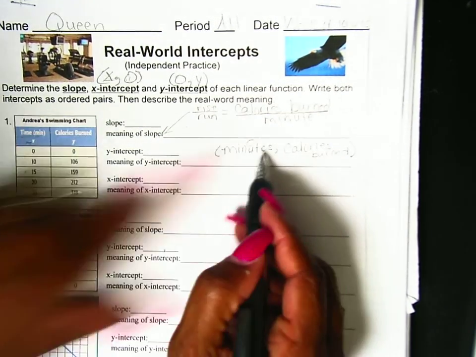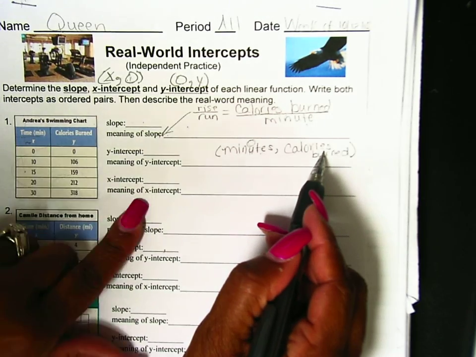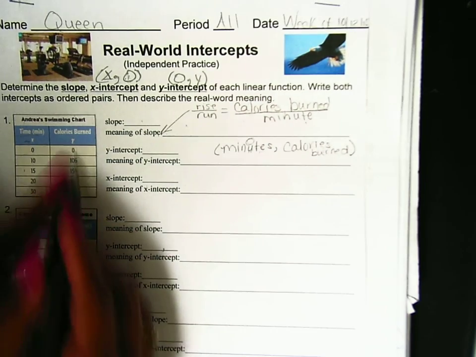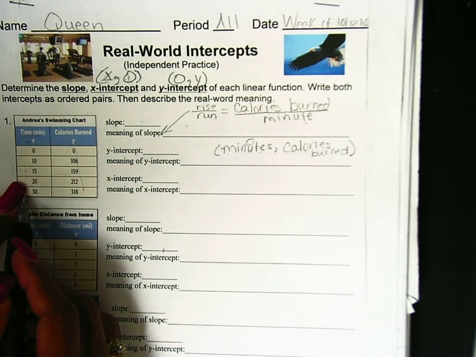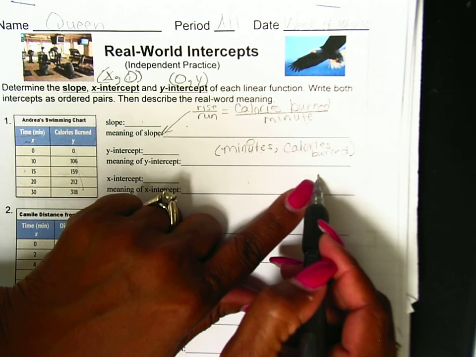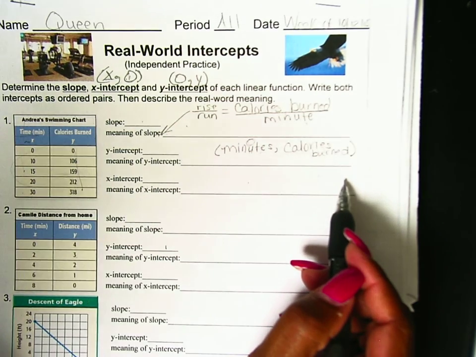For the x-intercept, use the same format. When you look for the x-intercept, that means when y is 0, what is the x-intercept? So when I burn no calories, how many minutes does it take me to burn no calories? That's what you're doing.